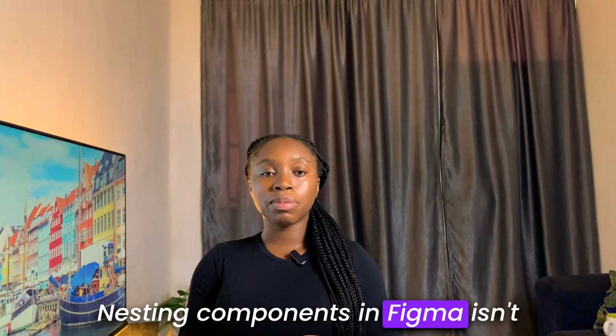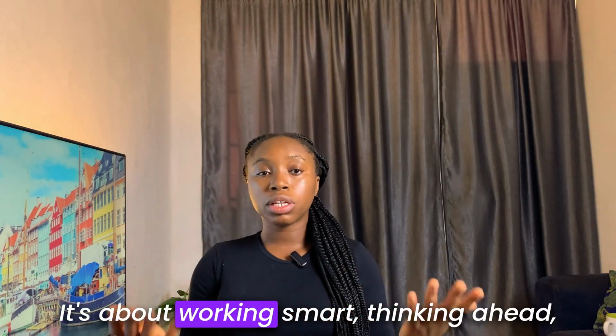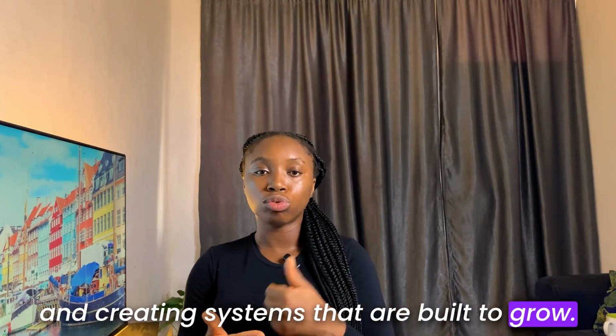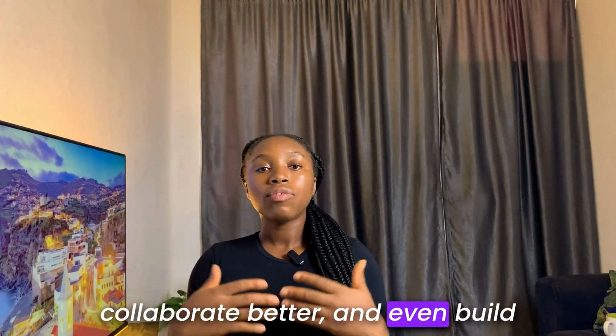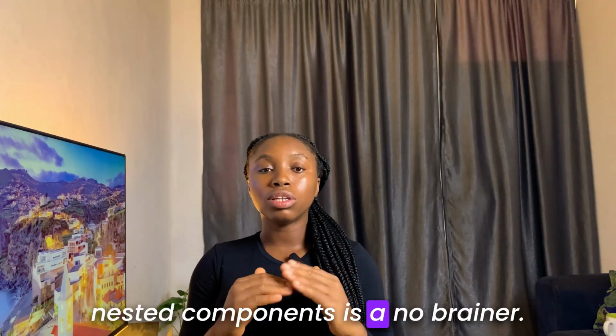Nesting components in Figma isn't just a technique, it's a mindset. It's about working smart, thinking ahead, and creating systems that are built to grow. If you want to design faster, collaborate better, and even build products that scale, mastering nested components is a no-brainer.